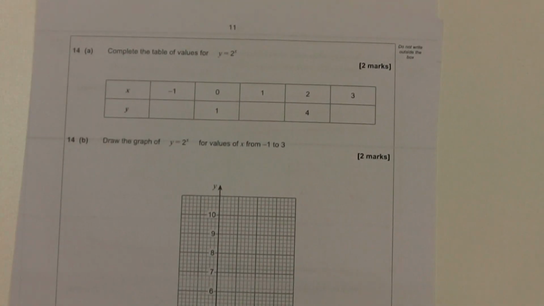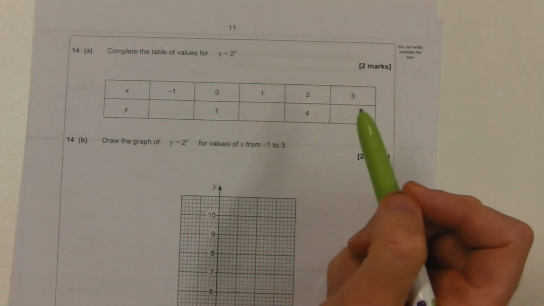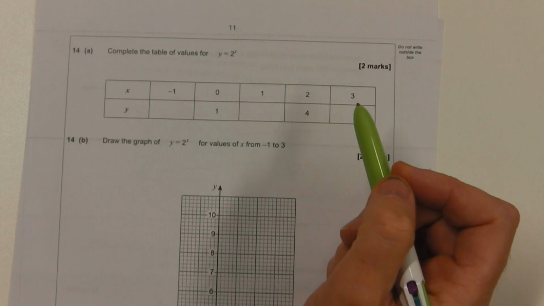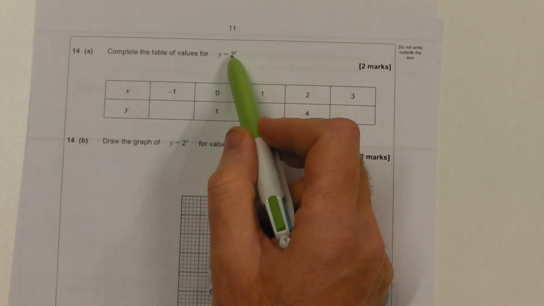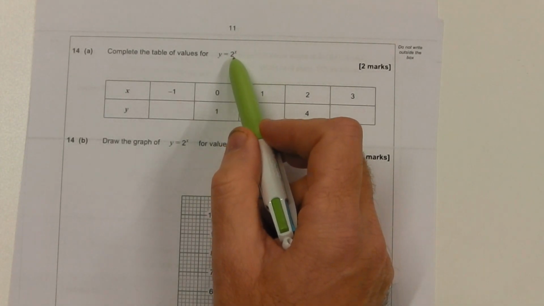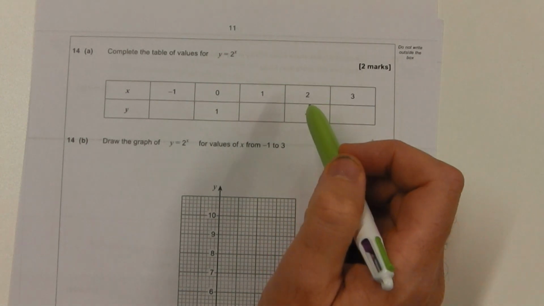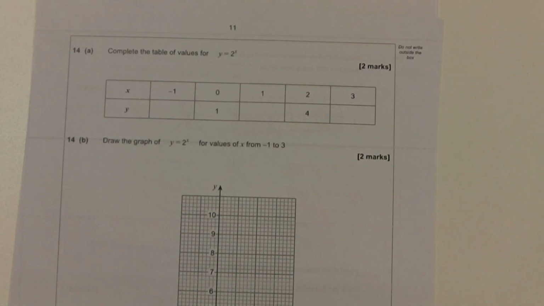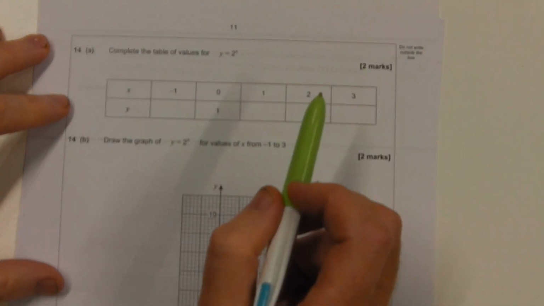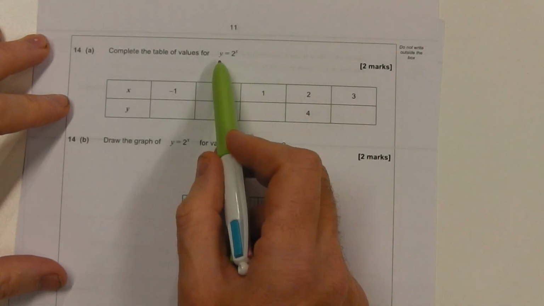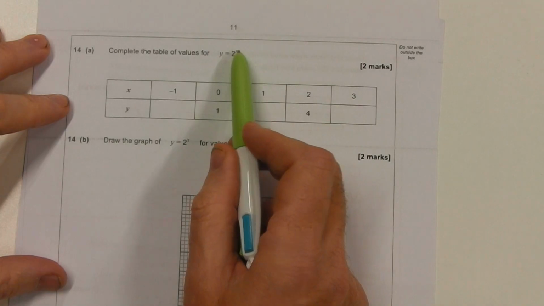Question 13, and we're on to graphs, and of course we're used to straight line graphs, linear graphs, all that kind of thing, but this, it's to the power of something, okay, in this case 2 to the power of x. So this is going to be a curved graph, so we're looking at quadratic graphs. So y is equal to 2 to the power of x.